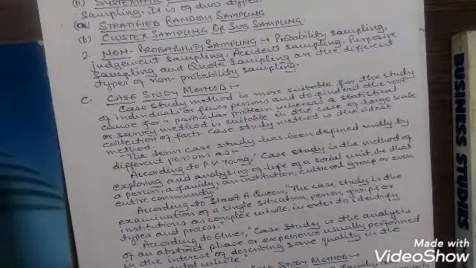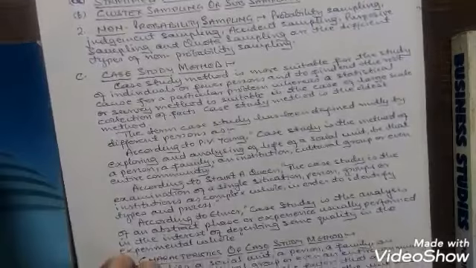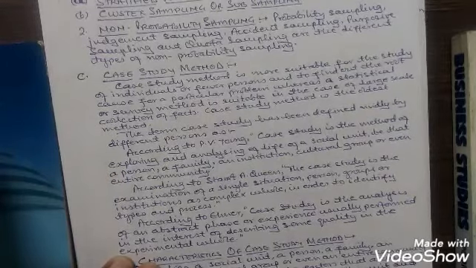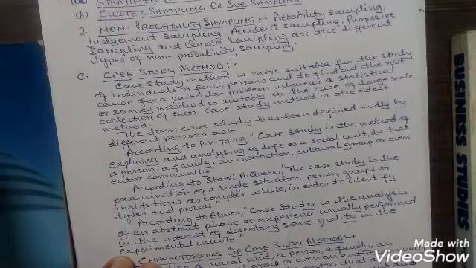And the third method is your case study method. Case study method is more suitable for the study of individuals or fewer persons and to find out the root cause for a particular problem. So in case study method, the study of individuals or fewer persons to find out the root cause for a particular problem is done, whereas a statistical or survey method is suitable in the case of large scale collection of facts.